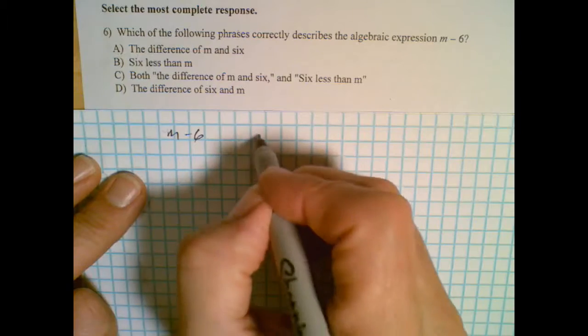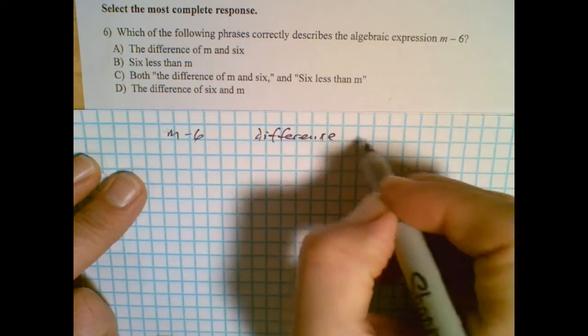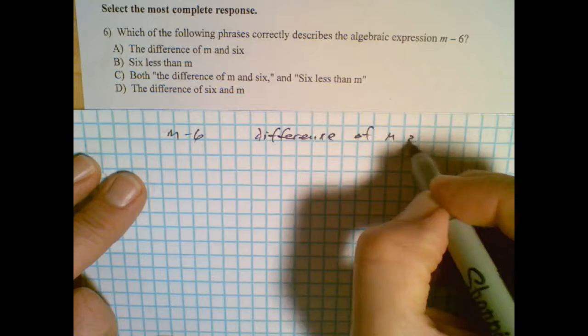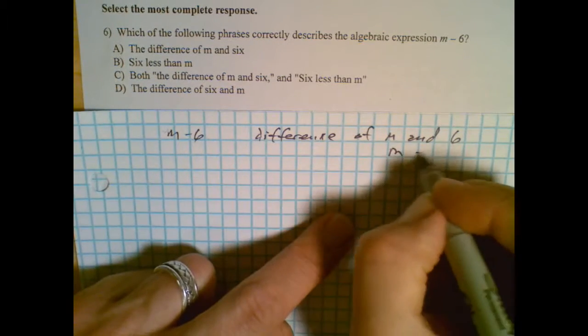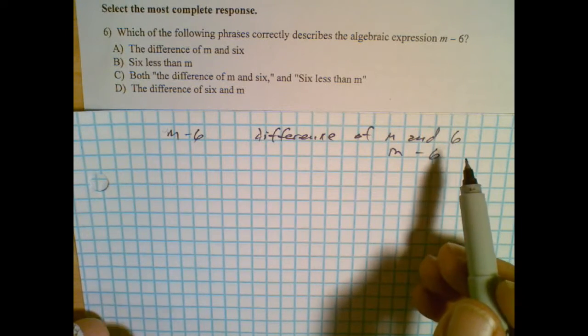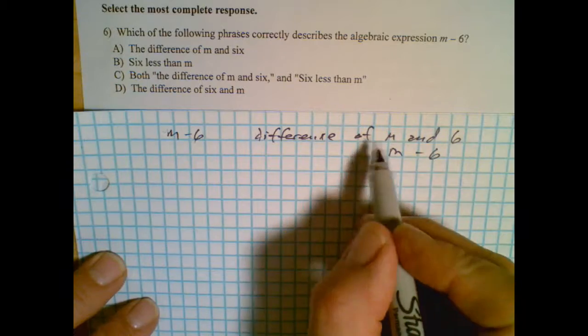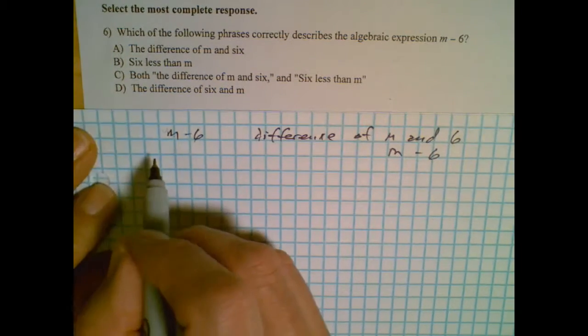Well, that is true. The difference of m and 6, I literally keep it in this order. The difference of m and 6. Just like if I was to say the sum of m and 6, it would be m plus 6. So this "of" business helps me put it in this order. So A is correct. B is also correct.